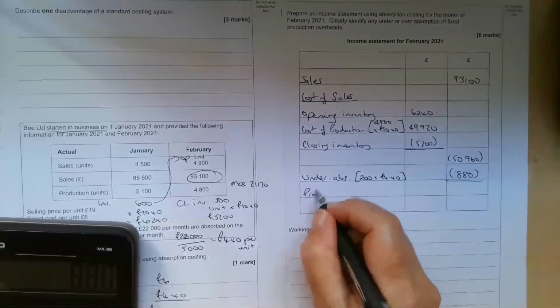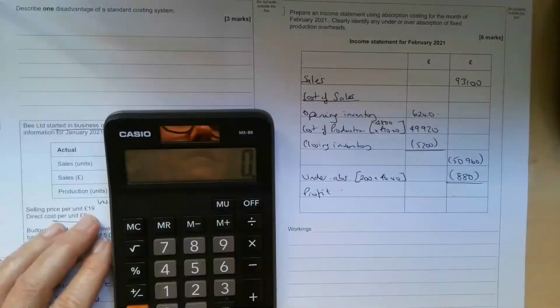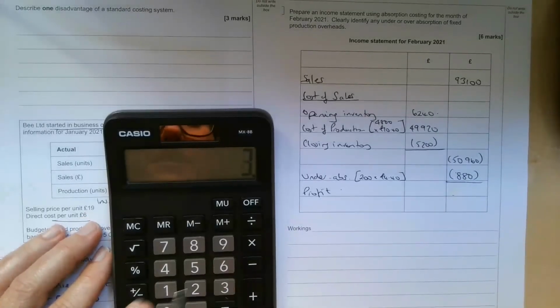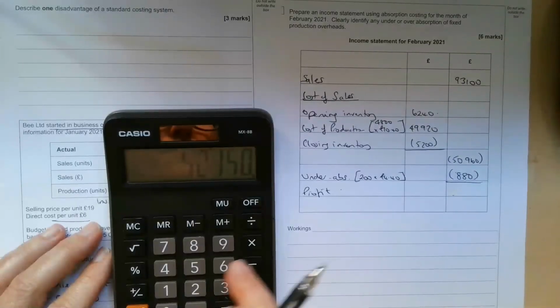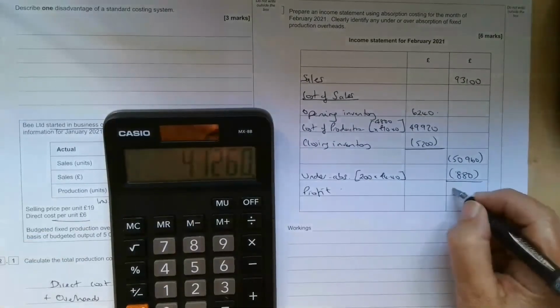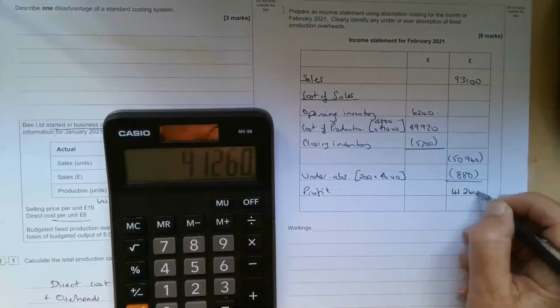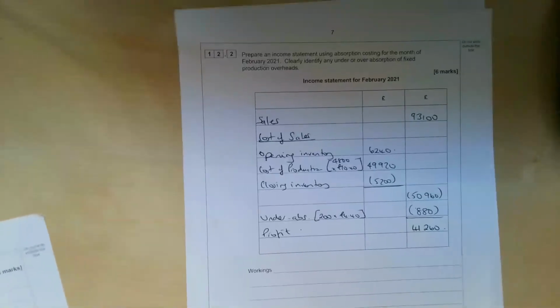And then that's going to give us our profit, gross profit. So our profit then is going to be 93,100 minus 50,960 minus 880 is 41,260. Okay, so there's 6 marks for that one.